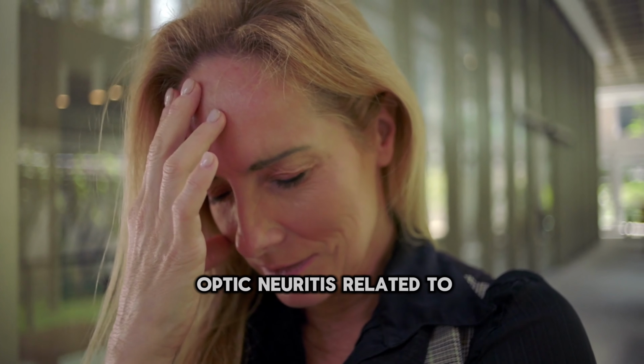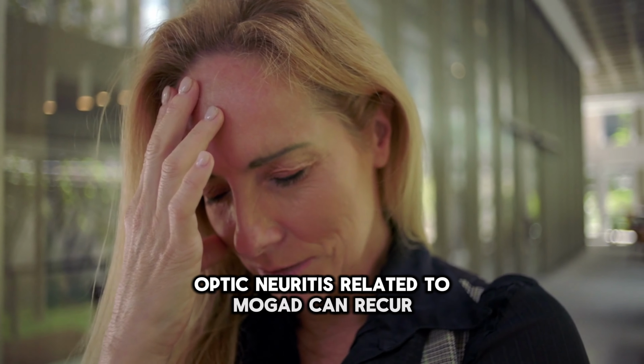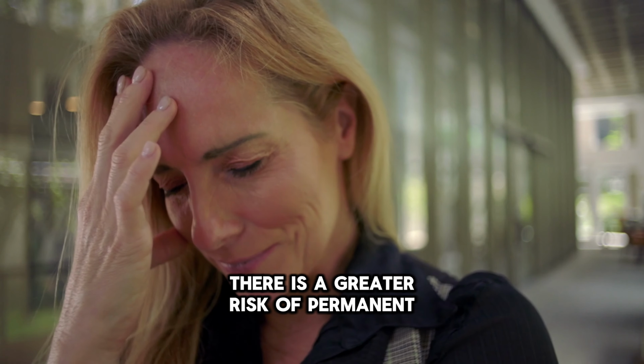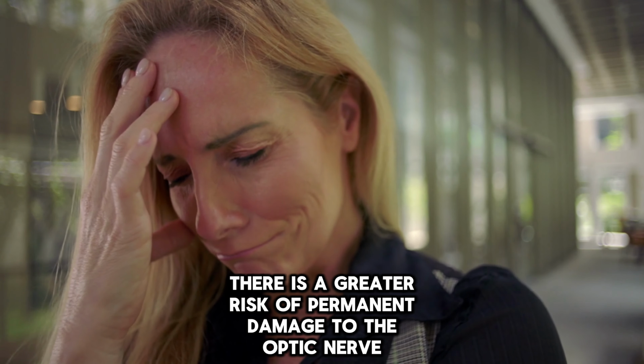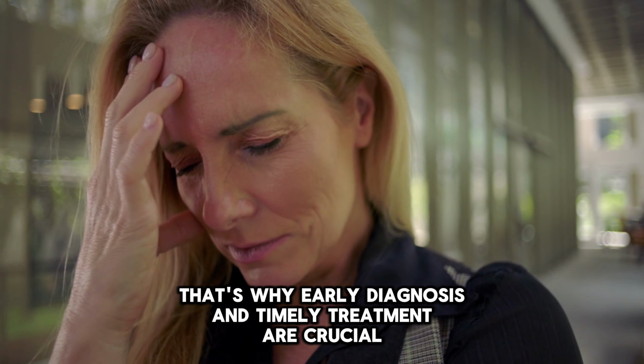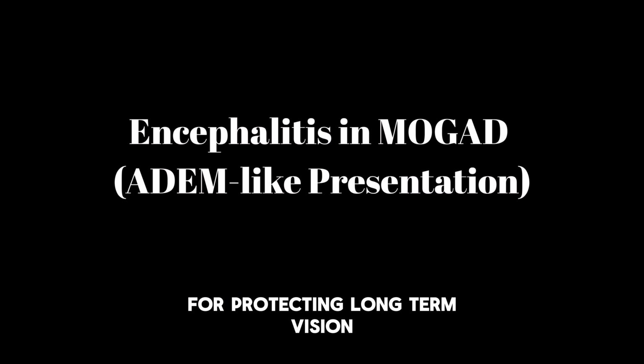However, optic neuritis related to MOGAD can recur, and with each new attack, there is a greater risk of permanent damage to the optic nerve. That's why early diagnosis and timely treatment are crucial for protecting long-term vision.